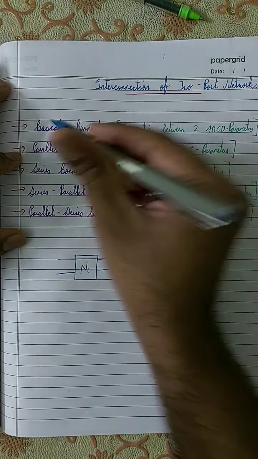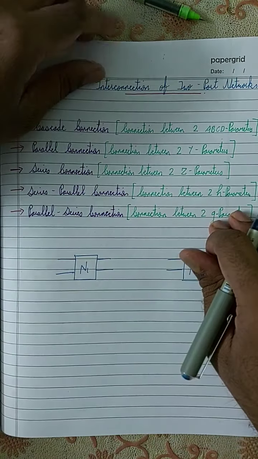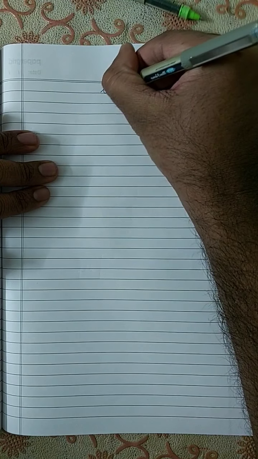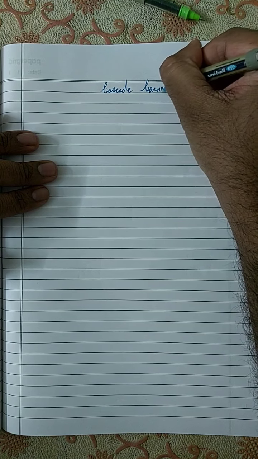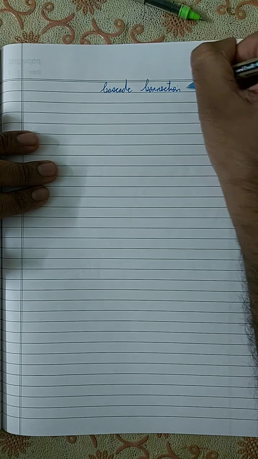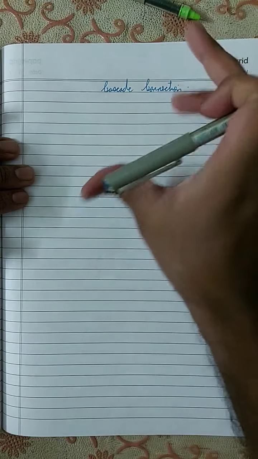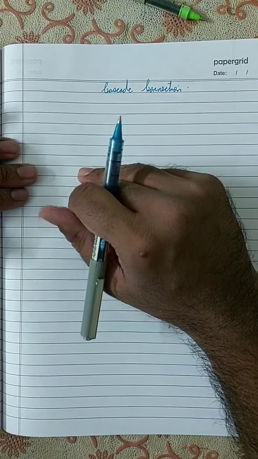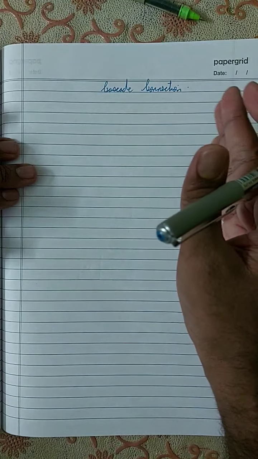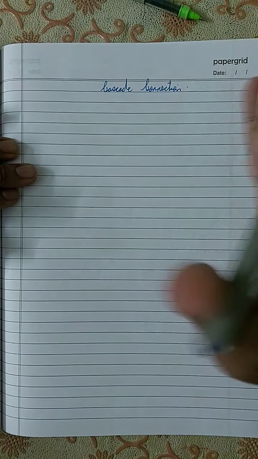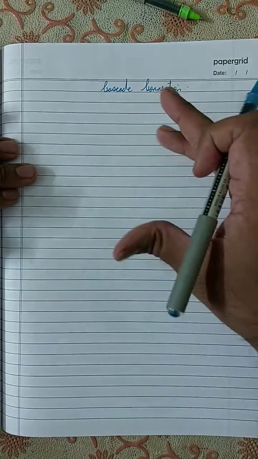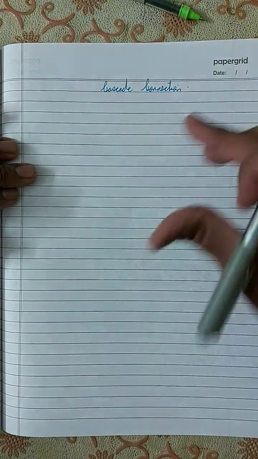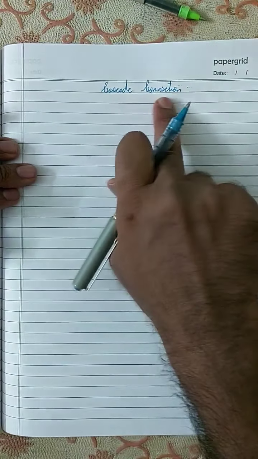So let's take the cascade connection. I'm going to explain what a cascade connection is. What is the meaning of cascade connection? Cascade connection means two systems are joined in such a way that the output of one system is connected to the input of another system. That's the meaning of cascade. The output of one circuit or network is connected to the input of another network. Then we can say that the two networks are in cascade. That is called the cascade connection.